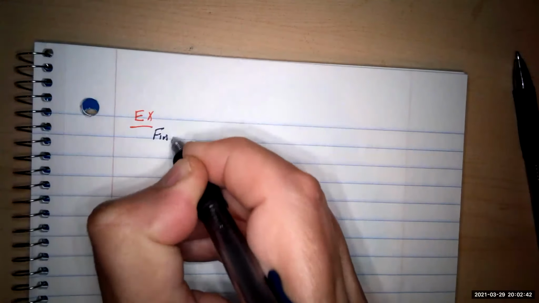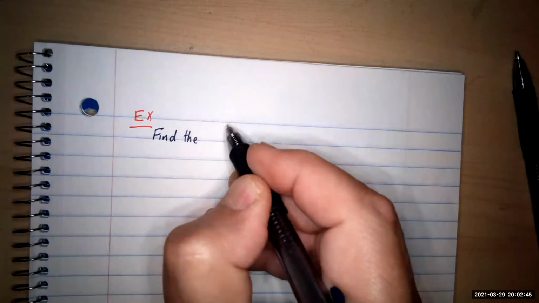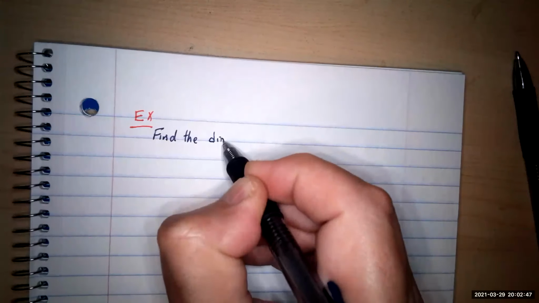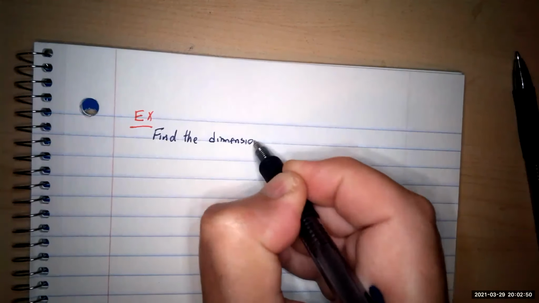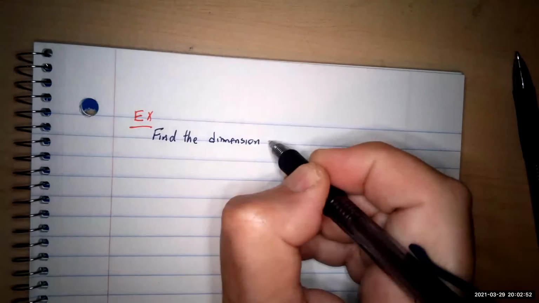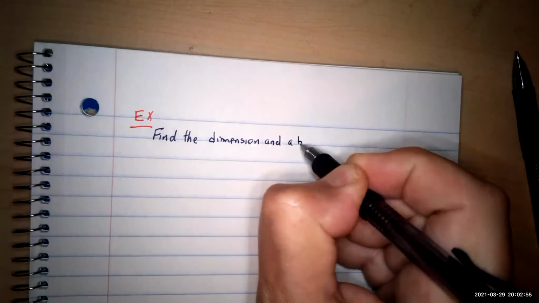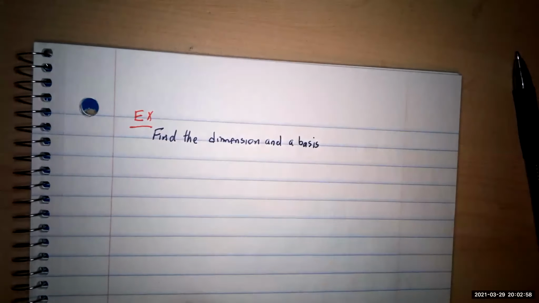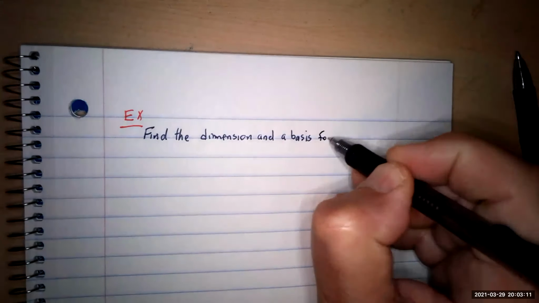The question is going to be, they ask you to find the dimension and a basis, of course. In order to find the dimension, you have to introduce a basis. The number of vectors in your basis is going to be the dimension. So find the dimension and the basis for the solutions.